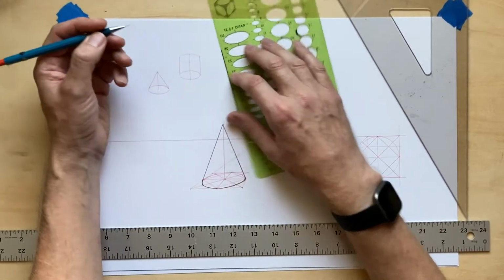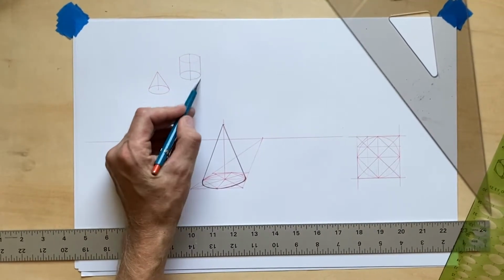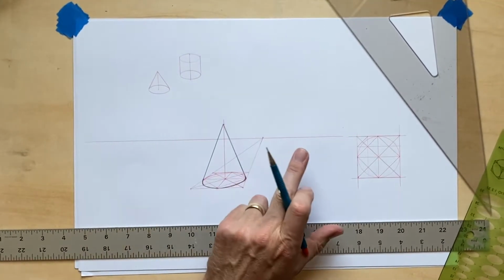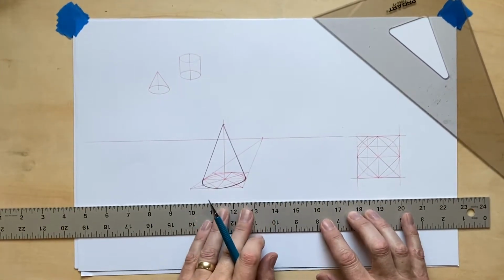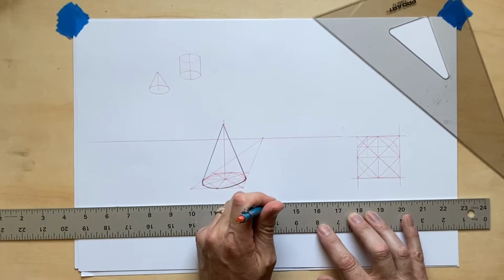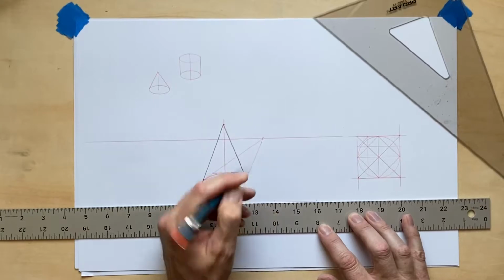The next shape I'll draw is a cylinder. The cylinder is made of two ellipses that are aligned and connected at the edges. I find it best to draw a box and choose the two ends where I will draw my ellipses.